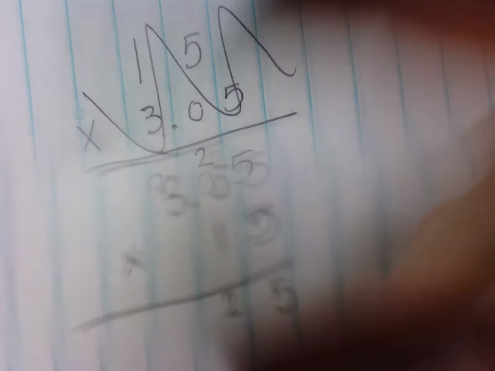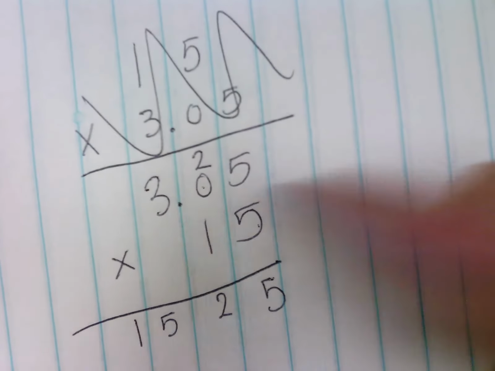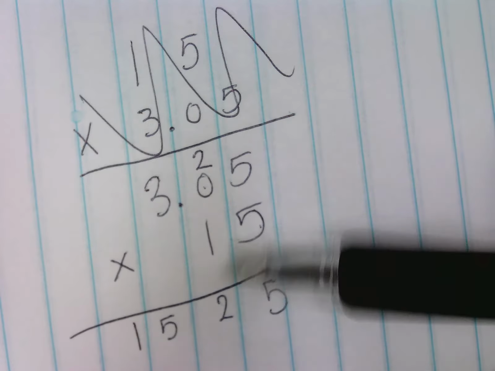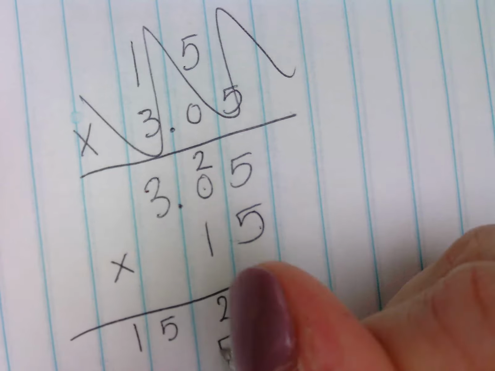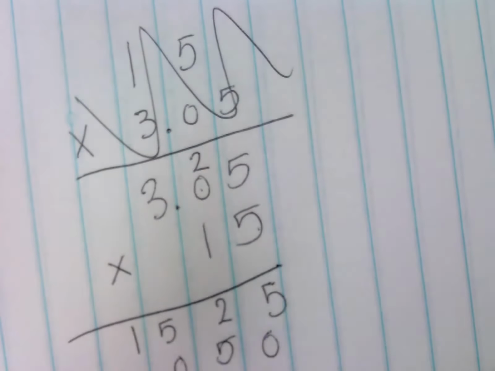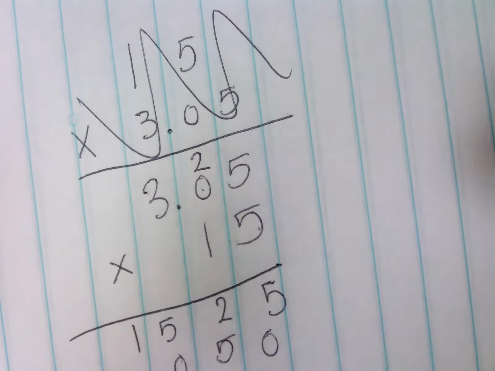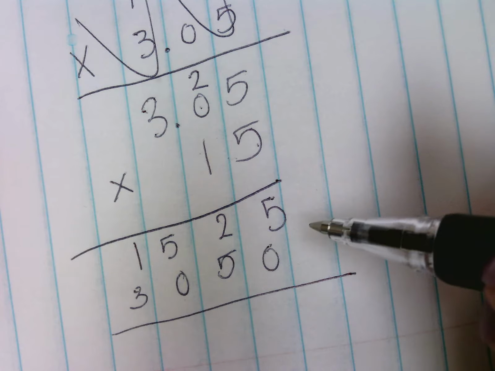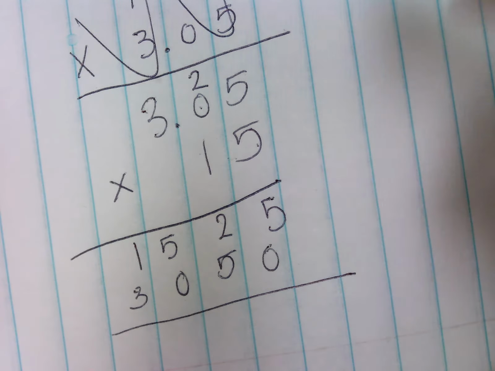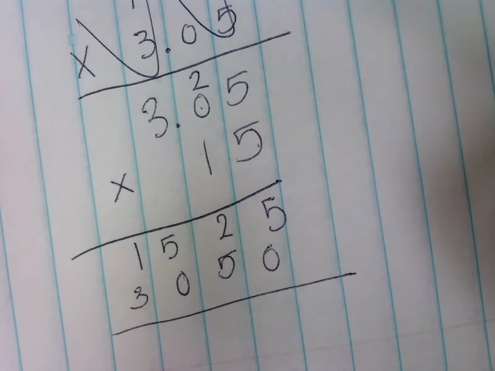5 times 3 equals 15. So I put a 15 here. Now I'm starting in my next place value, so I put a 0. 1 times 5 equals 5. 1 times 0 equals 0. 1 times 3 equals 3. So now I add these together, and this should come up to be 45.75.